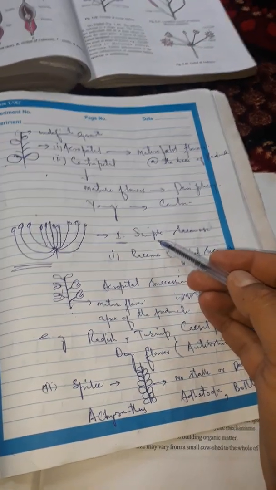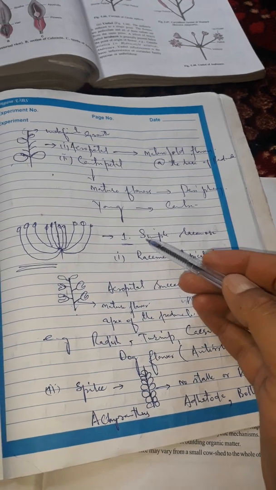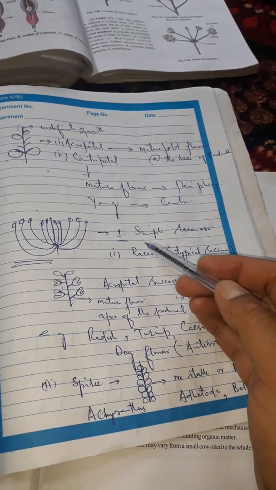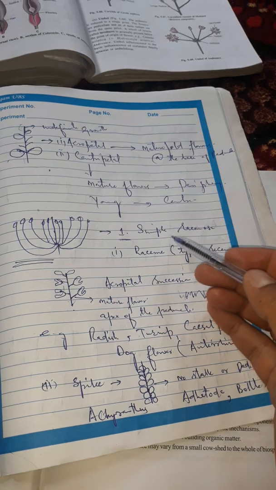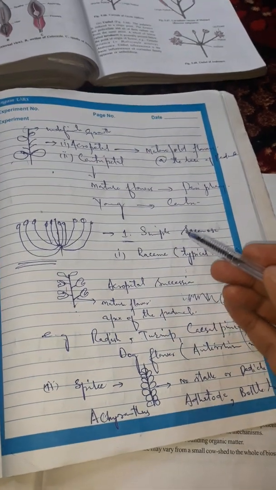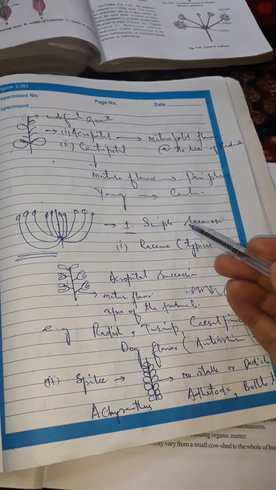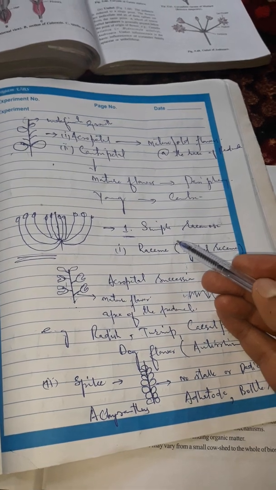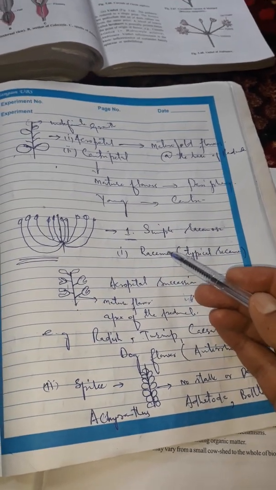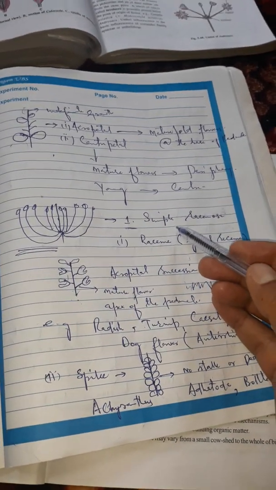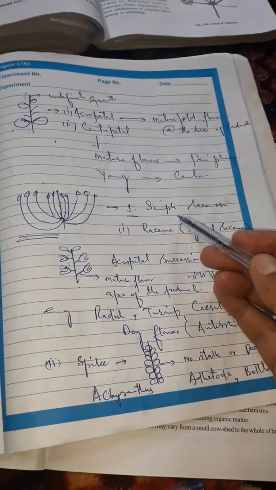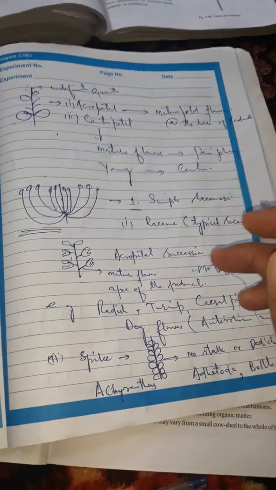Dear students, we were discussing the racemose inflorescence. We know that it is an indeterminate or indefinite type of inflorescence in which the peduncle can produce flowers in indefinite number, and the growing point is not involved in the flower formation. So this is called the racemose inflorescence.